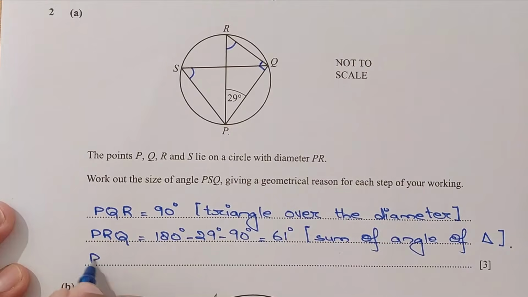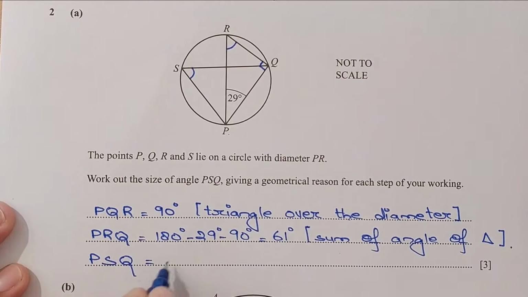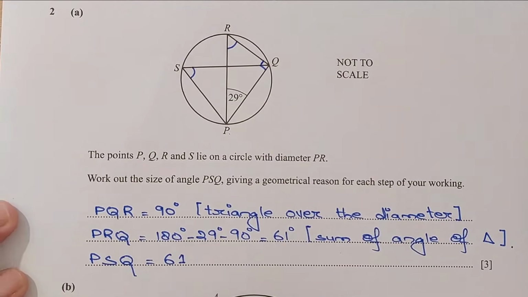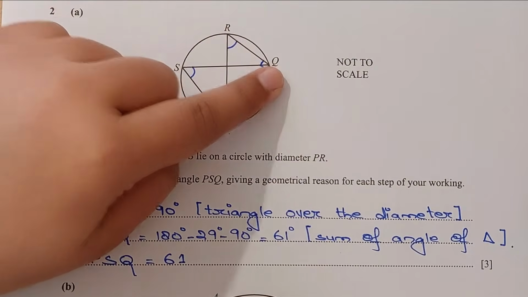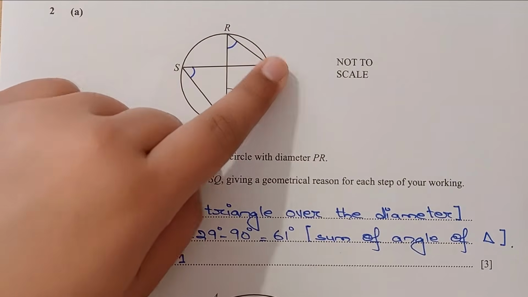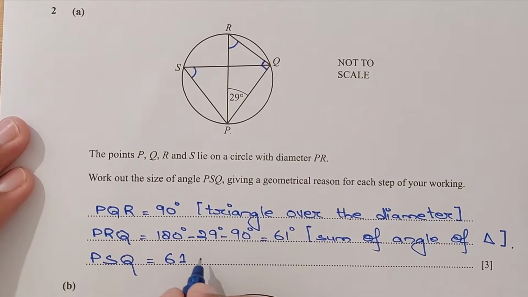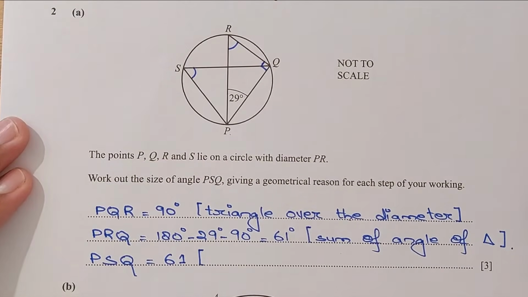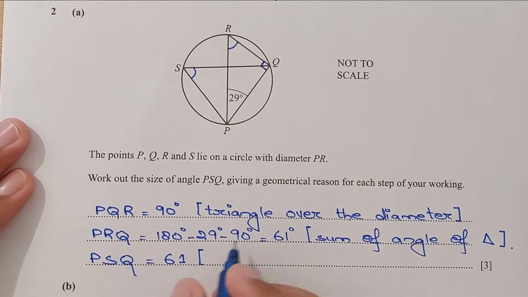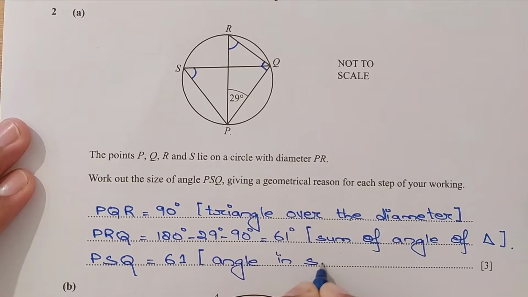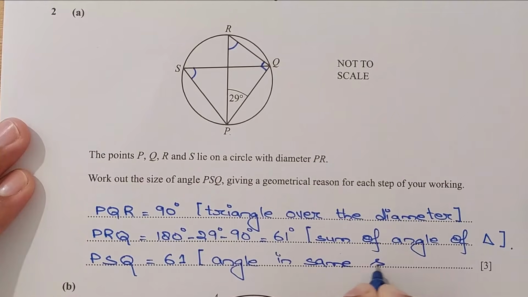So we can say PSQ is equal to 61. Why? Because, as you can see, the angle PRQ follows a segment of PQ and angle PSQ also follows a segment of PQ. So the reason is angles in the same segment are equal, right? Angle in same segment.